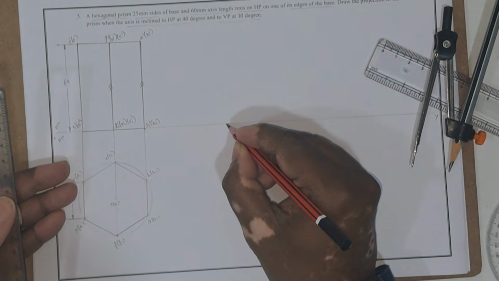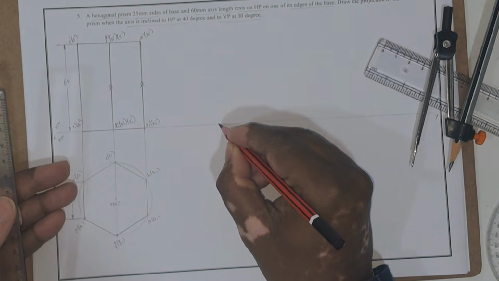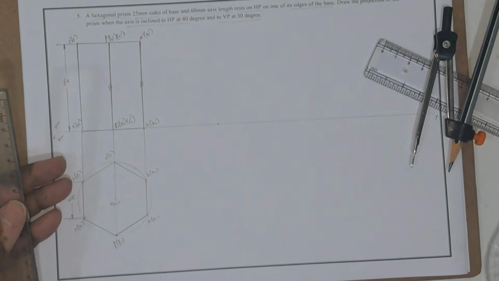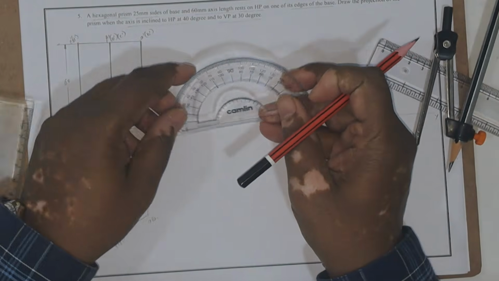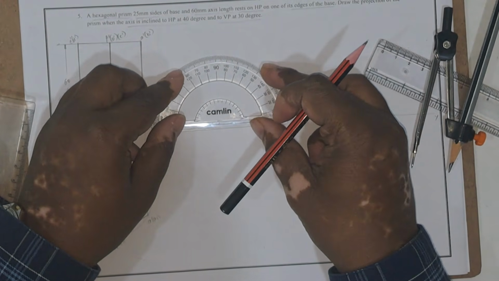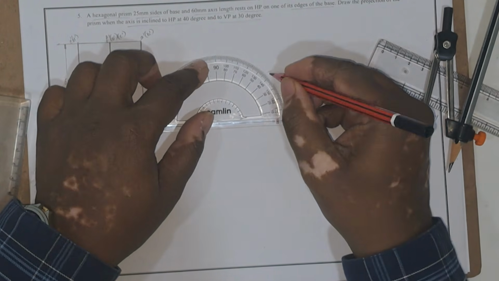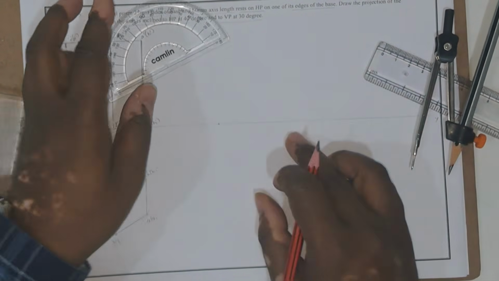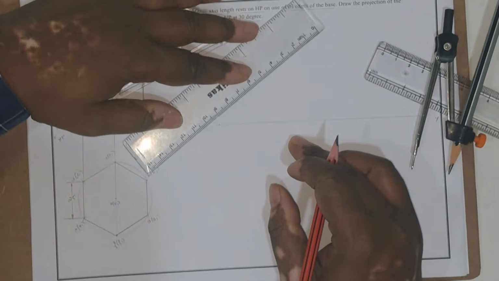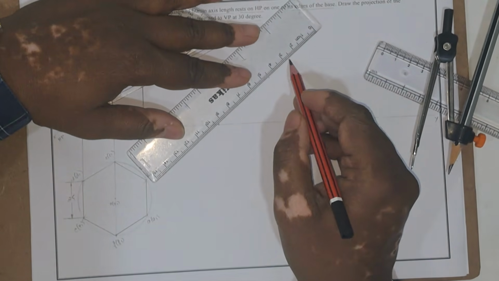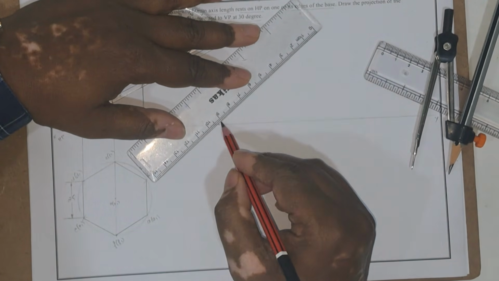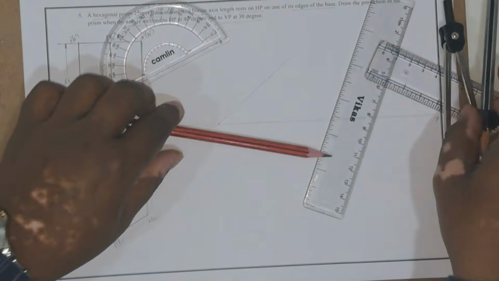So I shall choose an appropriate point first, which will be my A1 dash bracket B1 dash, and the axis is inclined at 40 degrees to HP, right? The total length is 60 mm.